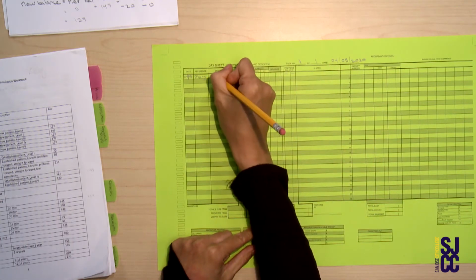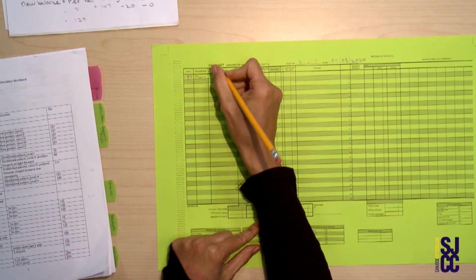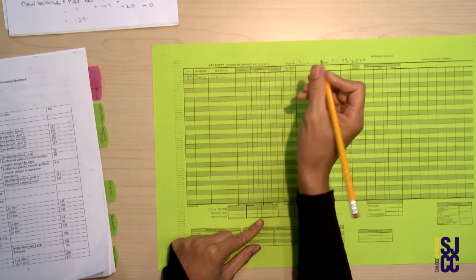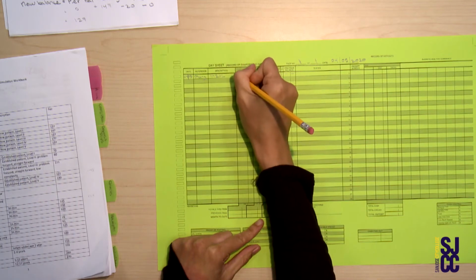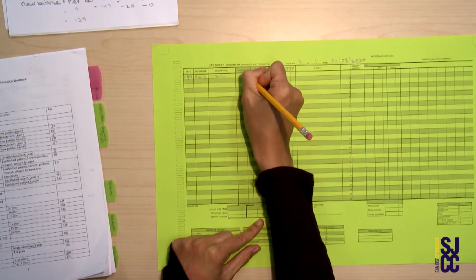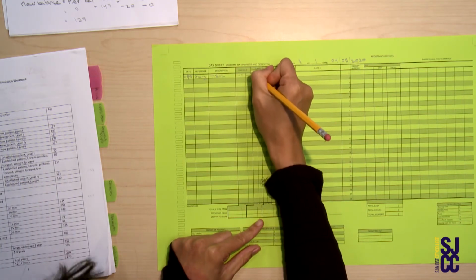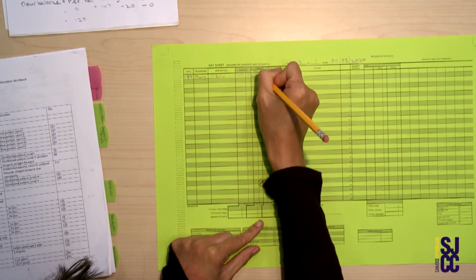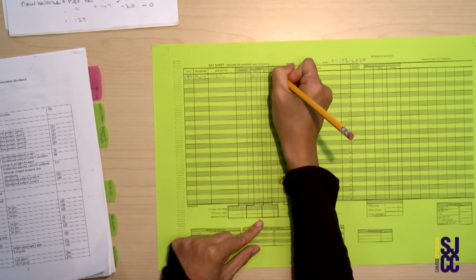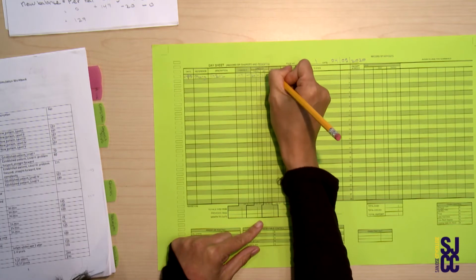We'll put the CPT code for the description, so that's 99202. And the charges were $147. Her payment was $20. So her new balance is $127.